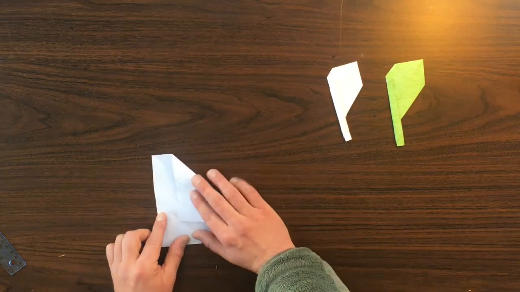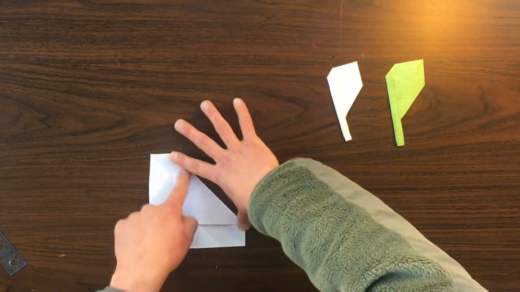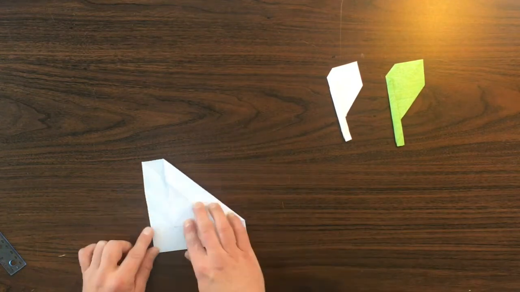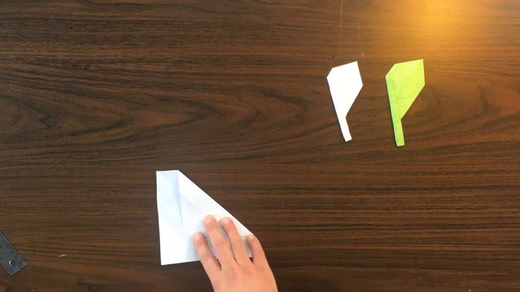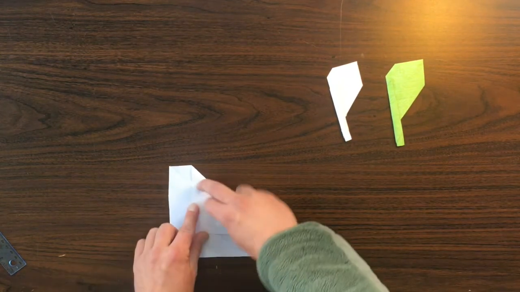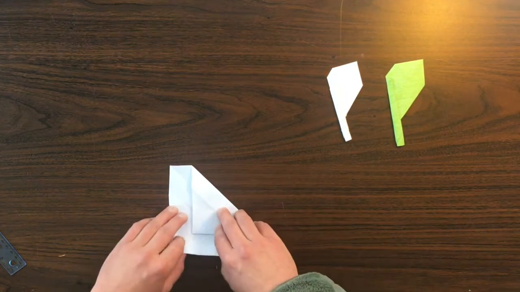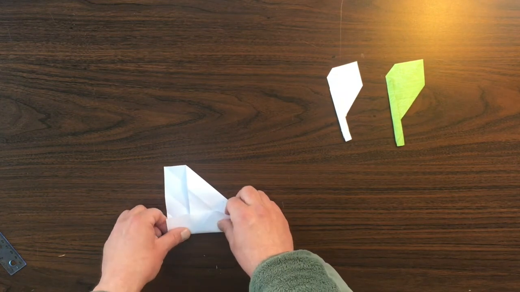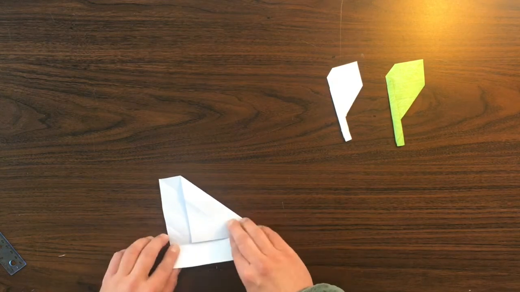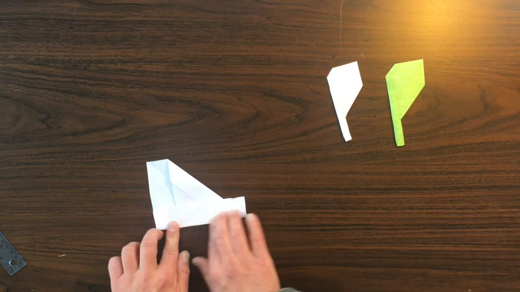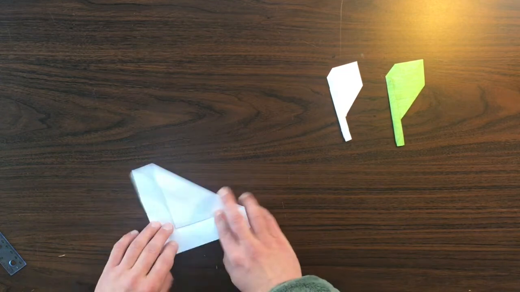We're going to take this one back to this position. So we took one corner, put it back down. It should be facing down towards you, towards your left. Then you take the bottom edge and fold it up.